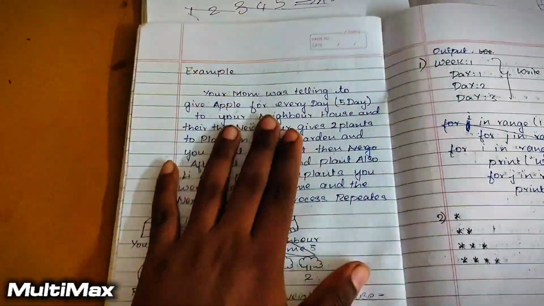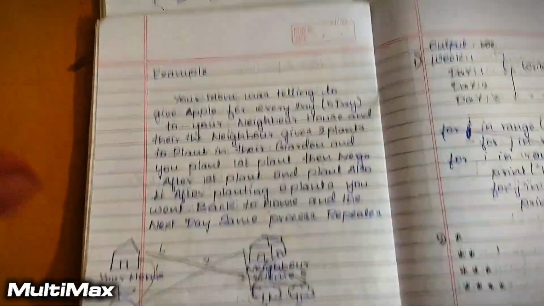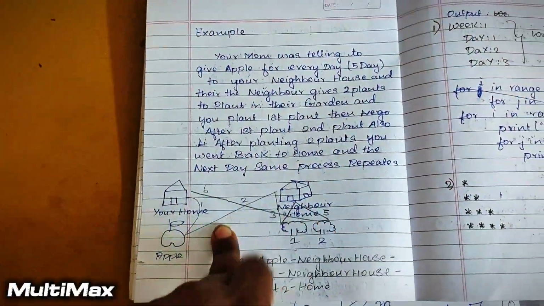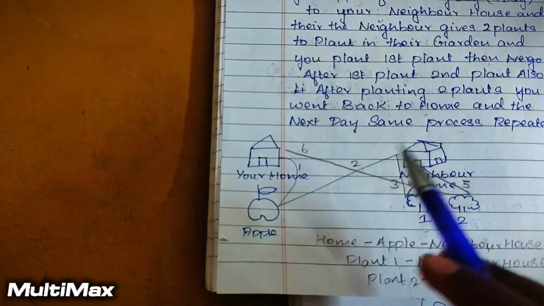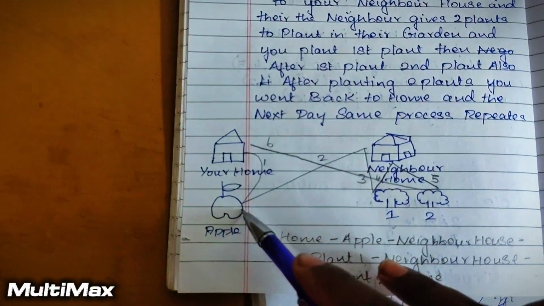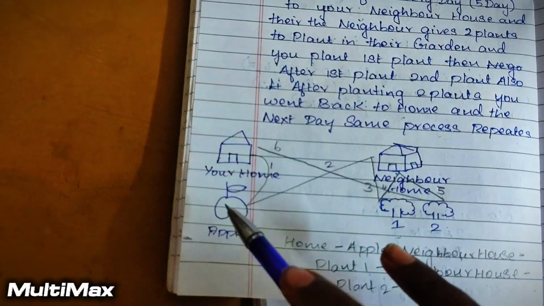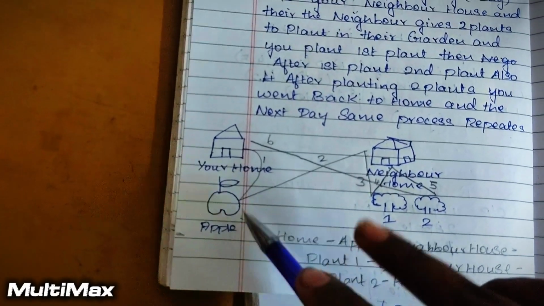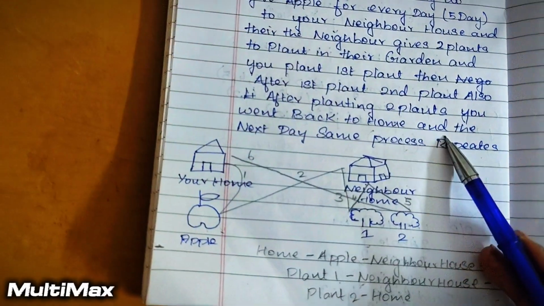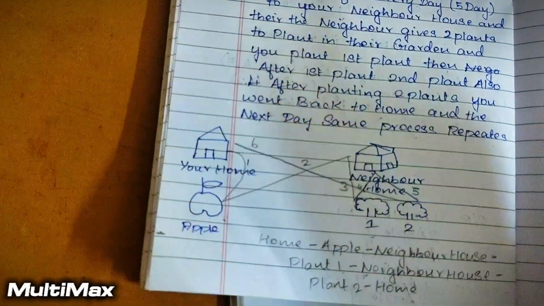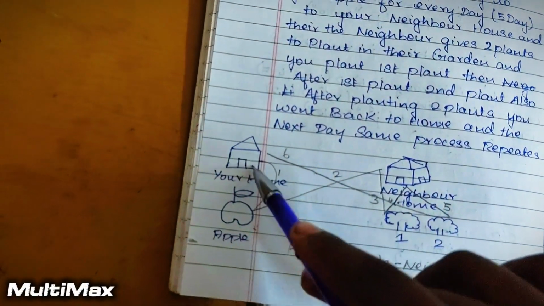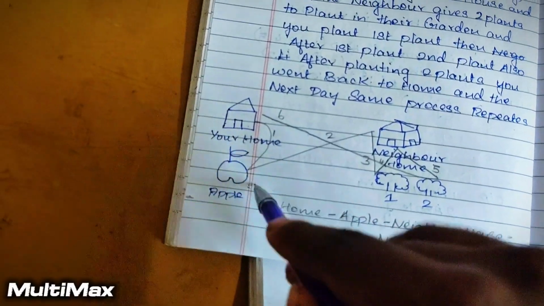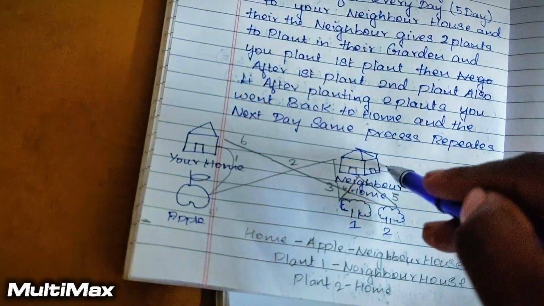So this question is very simple and very easy. I'll give more paragraphs, and the diagrams are present. Just listen to me deeply. So this is your home, okay. Your mother gave you one apple and told you, go and give that apple to your neighbor. You take that apple from your home. The apple was in your garden. From your garden you take that apple and go to your neighbor's house.